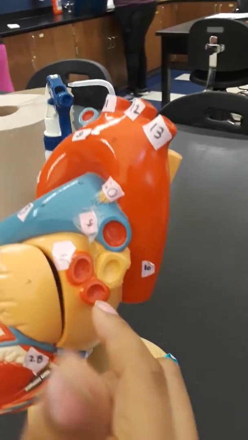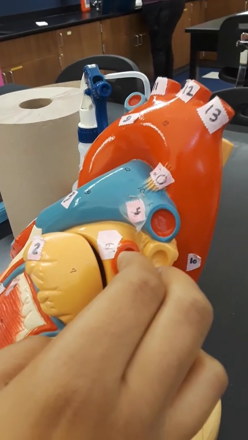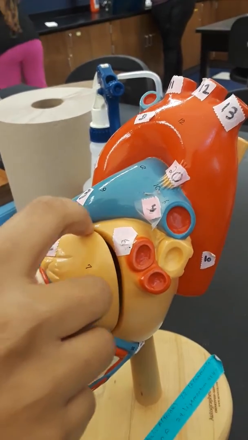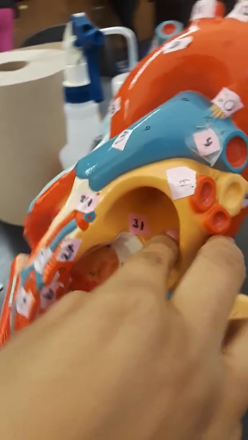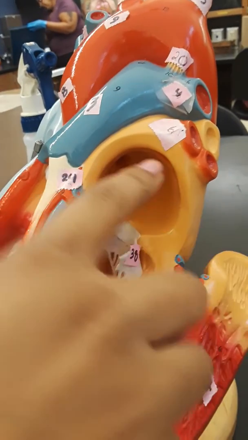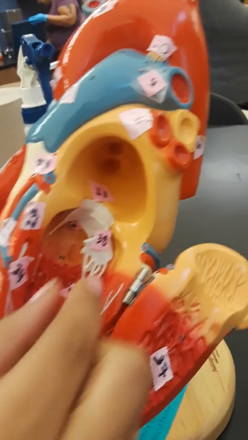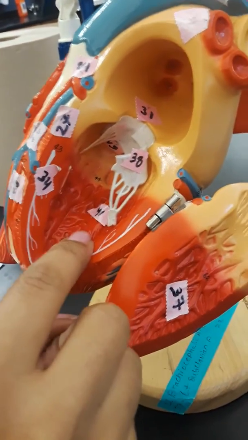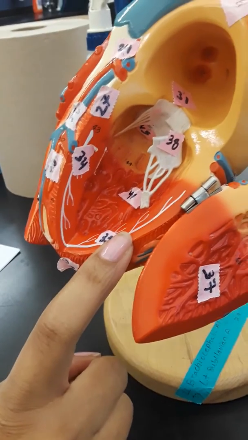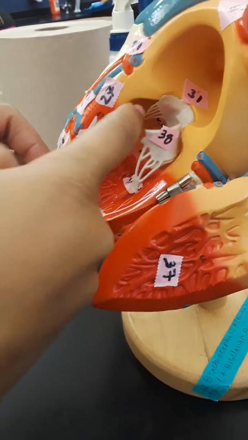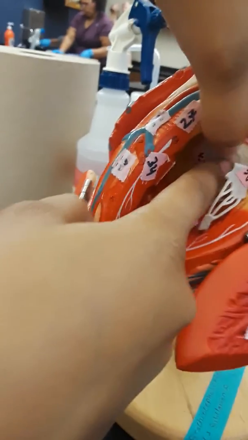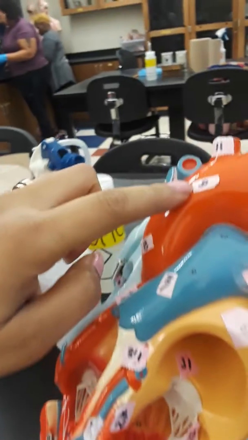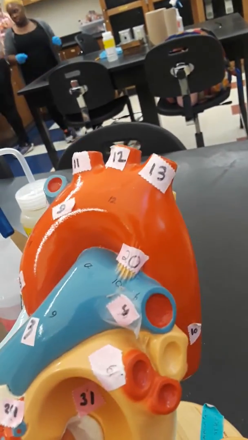Blood returns to the heart through the pulmonary veins. And notice that the veins are red, so they're carrying oxygenated blood. It will then empty into the left atrium. From the left atrium, it goes through the bicuspid valve into the left ventricle. Left ventricle contracts, and then it goes up through the aortic semilunar valve, through the aorta trunk, and then to the rest of the body.